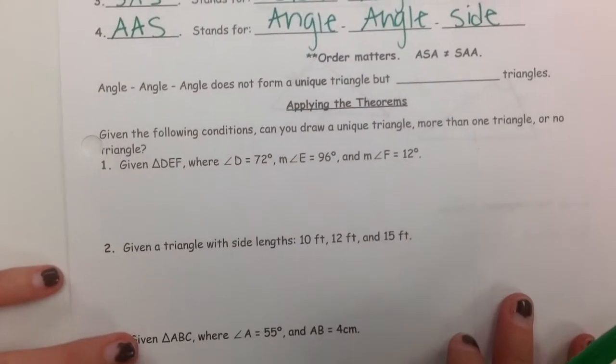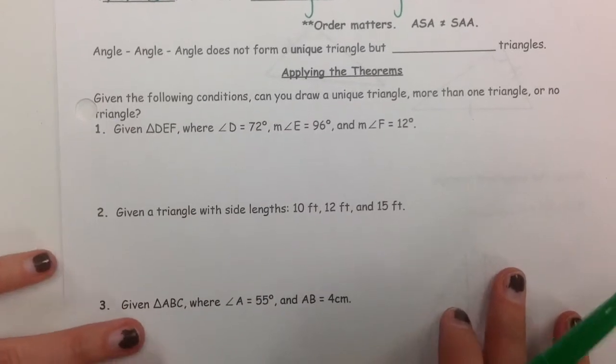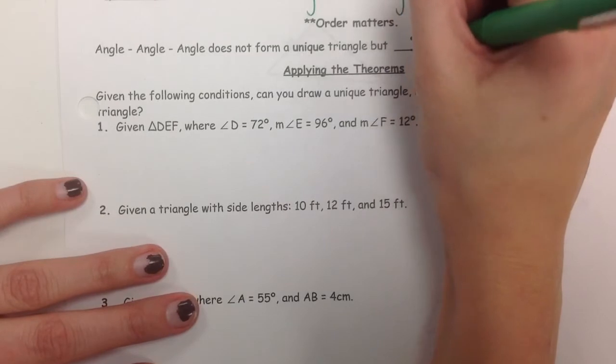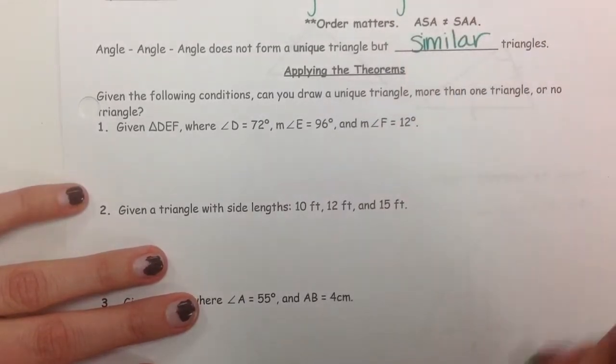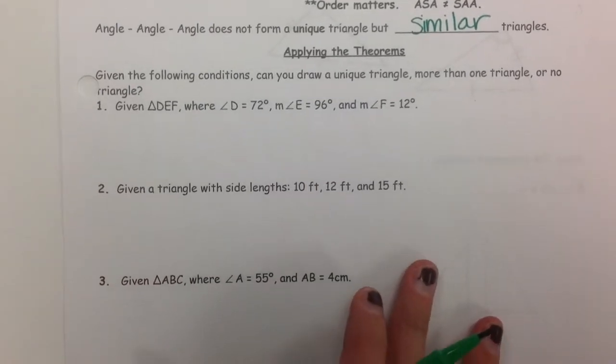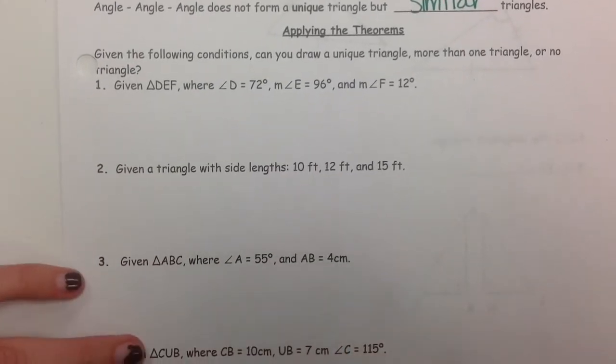In our unique triangle stations, we talked about angle, angle, angle, but we discovered that it doesn't form a unique triangle. It actually forms what we call similar triangles. They have the exact same angle measures, but their side lengths might be different. So now we're going to look at applying the theorems.